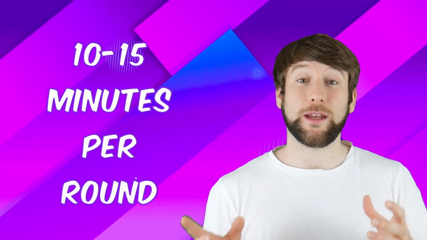The ideal ability level is upper beginner, intermediates. Absolute beginners will really struggle, and advanced students might find it a bit basic. And I've found kids prefer it to adults, although with the right group it doesn't really matter how old they are. Plan for about 10, maybe 15 minutes per round, and you can play as many rounds as you like.